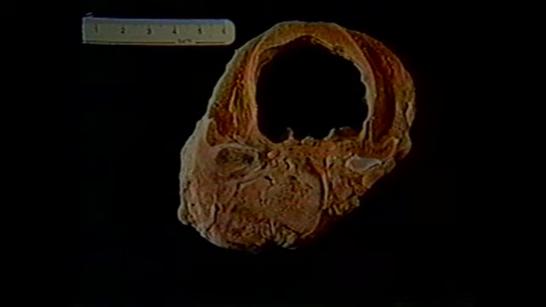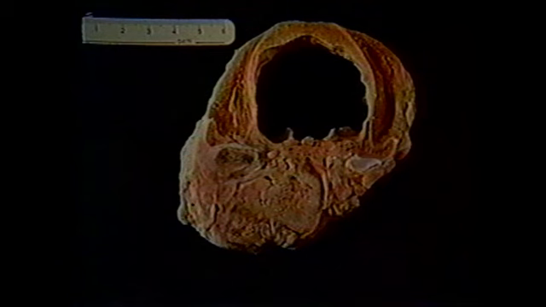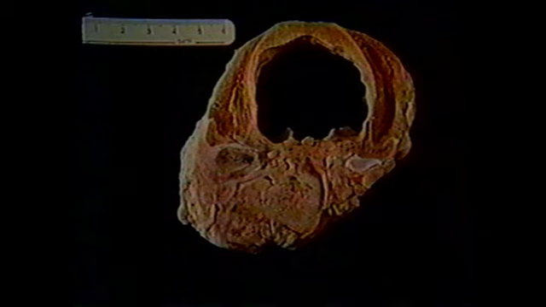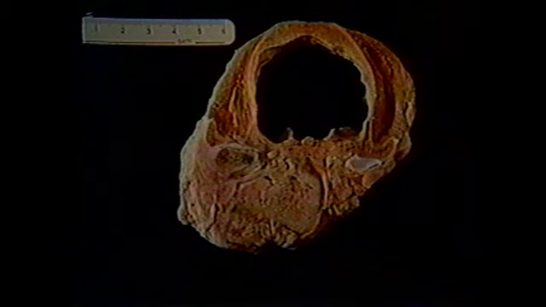Young West Highland White Terrier, cross-section through the cranial vault, large bony mass down here. This is just one of the manifestations of the craniomandibular osteopathy of Westies and other breeds.